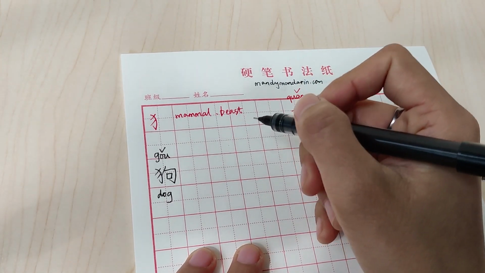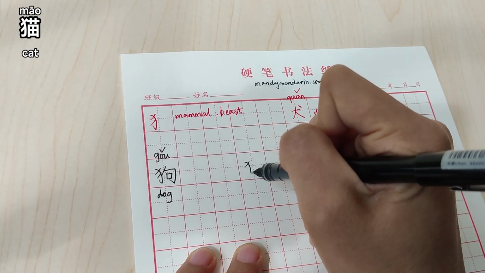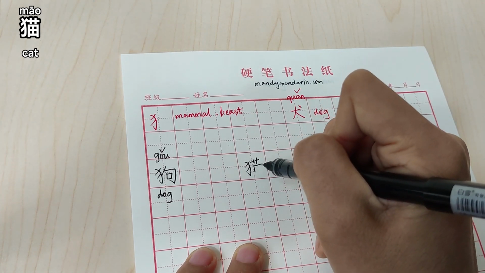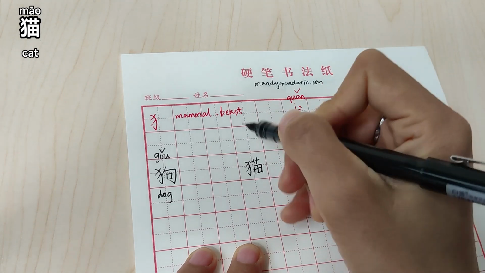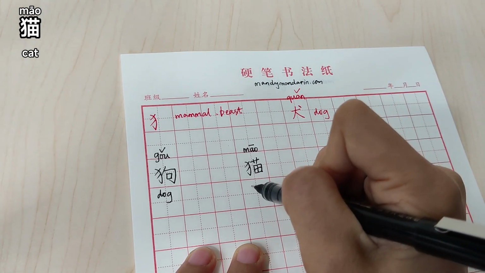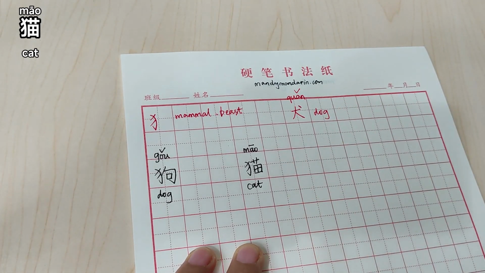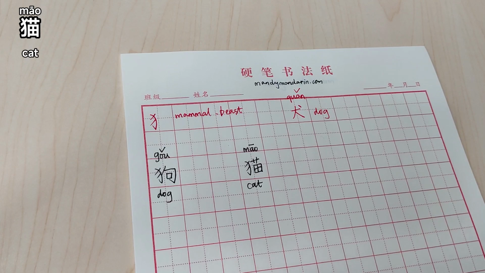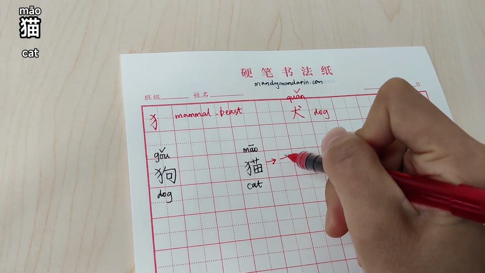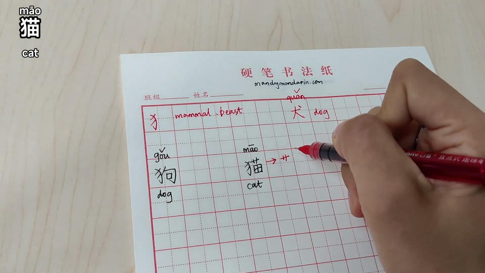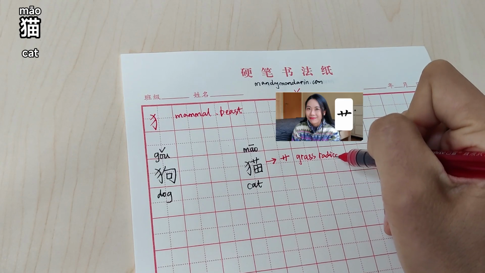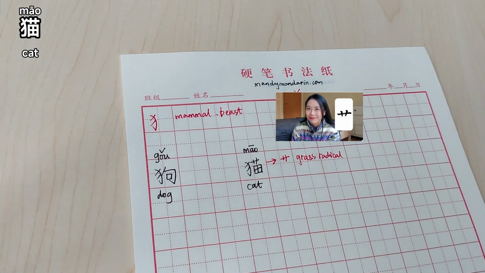And the next character, mao, which means cat. Let's dive into the character. On the right side of the cat, this is the grass radical. We've already talked about it in the grass videos.